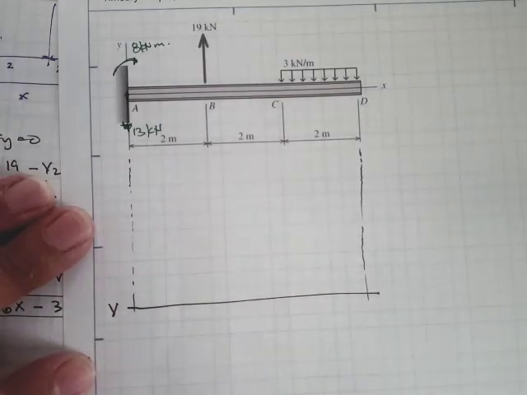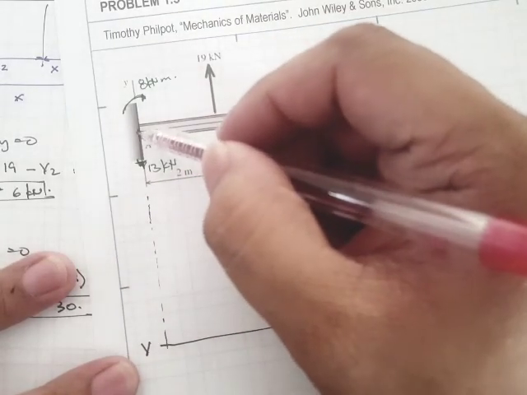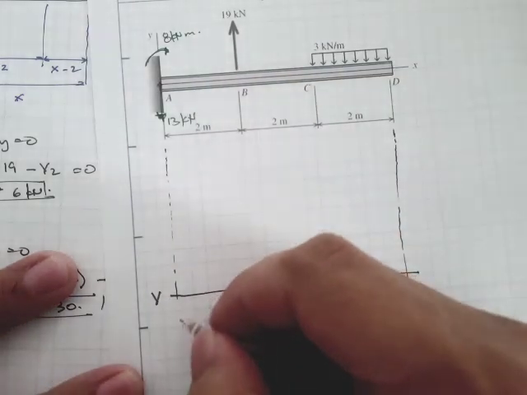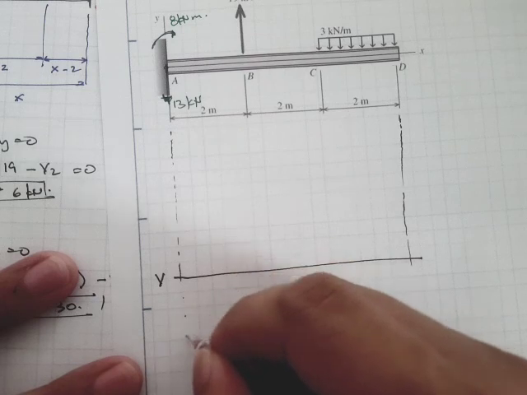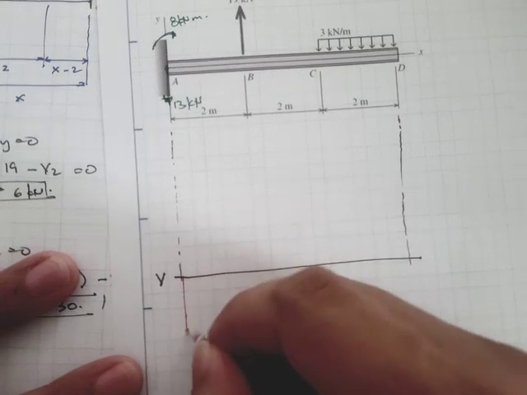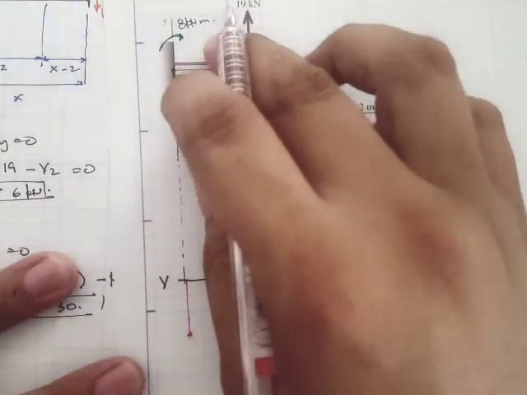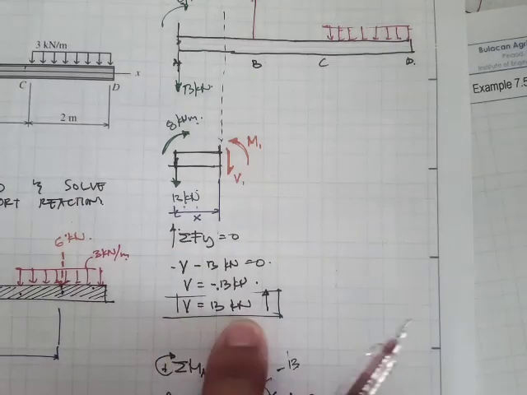Okay, so for the shear, at point A we have a concentrated load. That means we have a negative 13 right here. Let's say this is negative 13. In the section AB, anywhere along the section, the value of shear is 13.